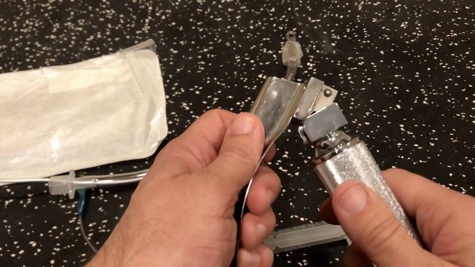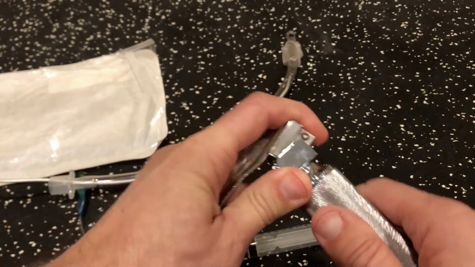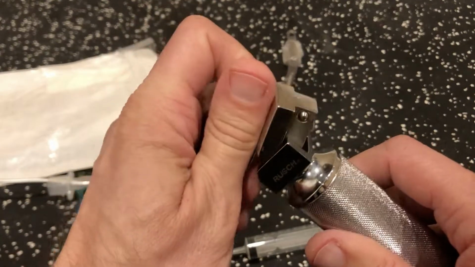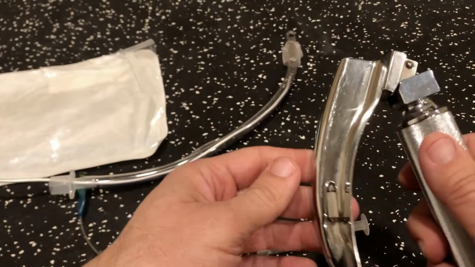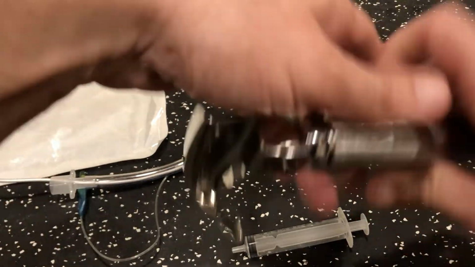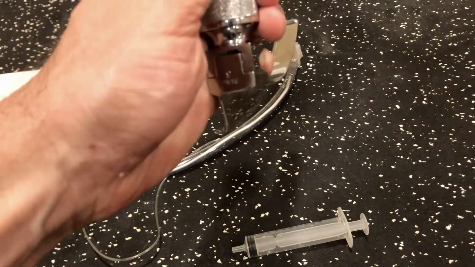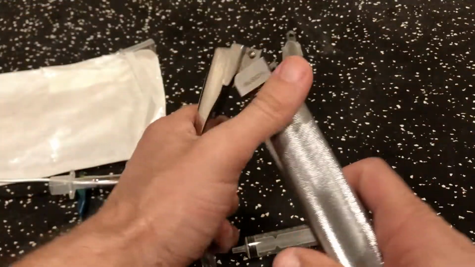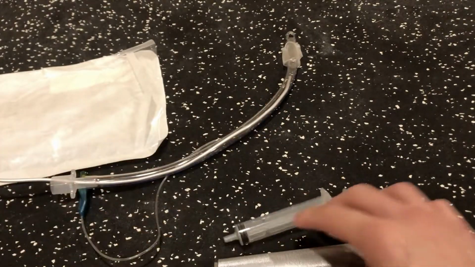You might want to familiarize yourself with this before your simulation event. And the way these will work is they are snapping in, and you'll see that the light comes on, and this would be used for intubation purposes. We will use this for our simulation.